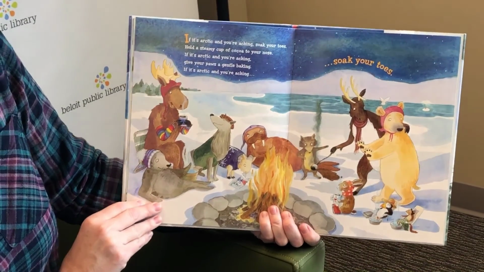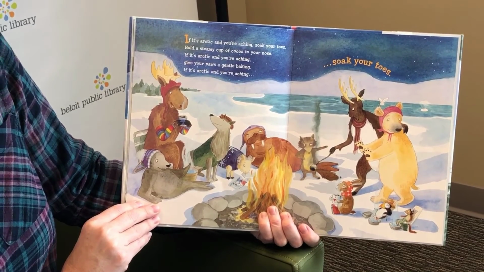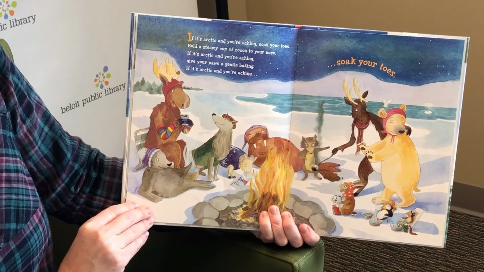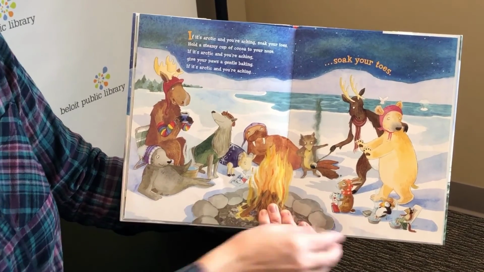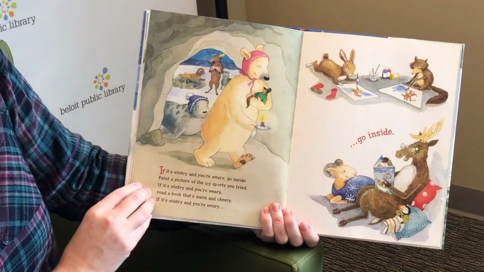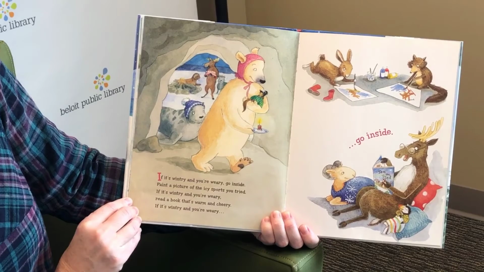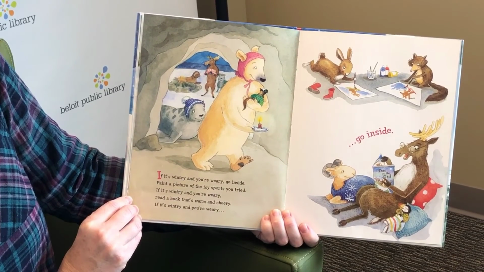If it's Arctic and you're aching, soak your toes. Hold a steamy cup of cocoa to your nose. If it's Arctic and you're aching, give your paws a gentle baking. If it's Arctic and you're aching, soak your toes. If it's wintry and you're weary, go inside. Paint a picture of the icy sports you've tried.